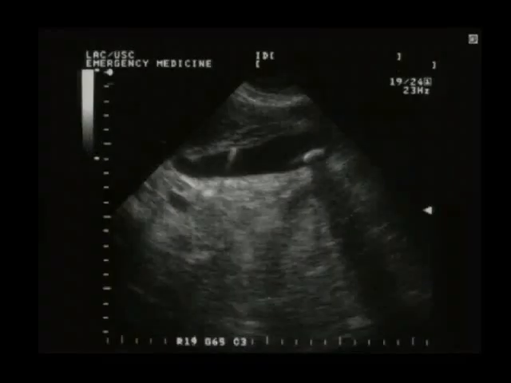Here's a patient that we scanned. This is the right upper quadrant. You can see the gallbladder. You can see a large stone right here. But I also want to show you the wall here. See this wall here? This is the gallbladder wall.